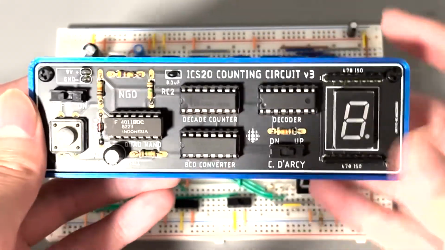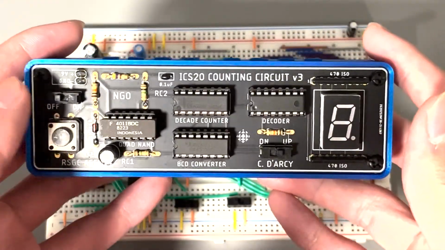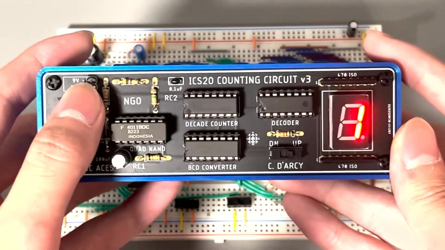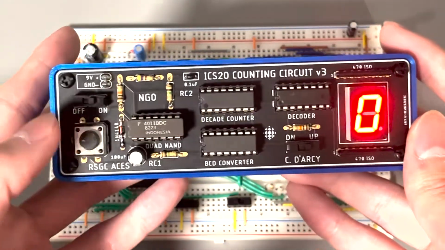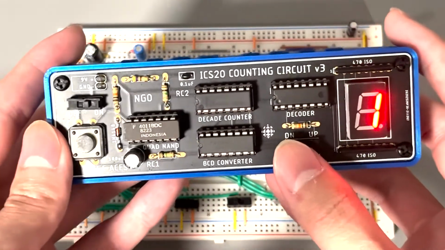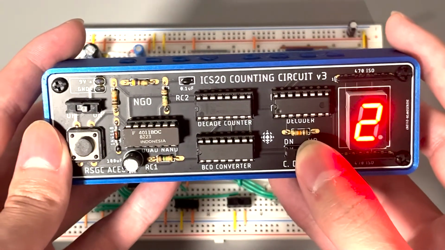Hello, this is Rex, and this is the final version of my counting circuit. So as you can see, it has a switch which can turn on and off. There's a button which can make it either count up or count down.